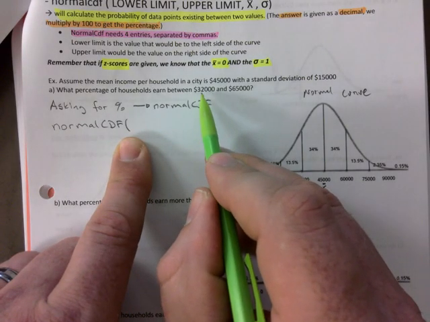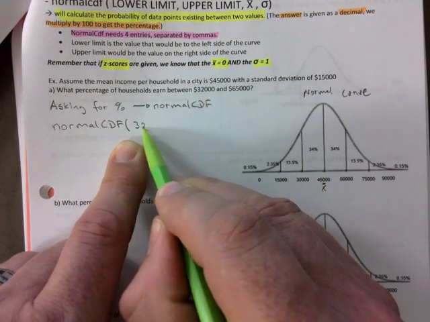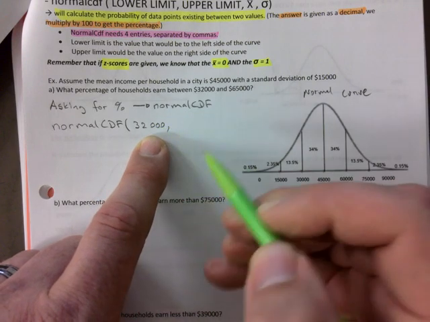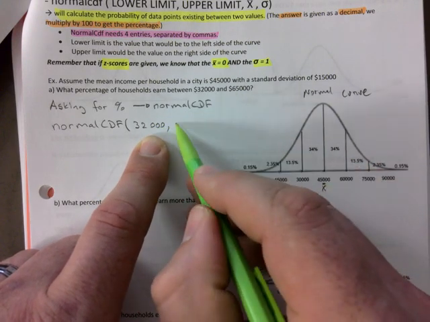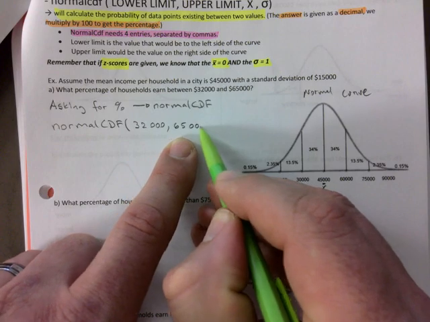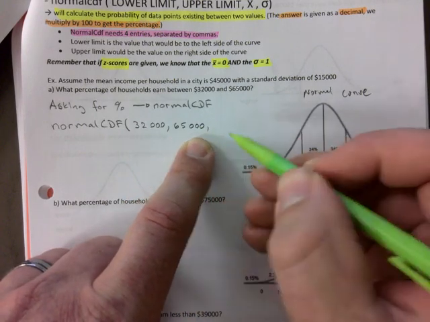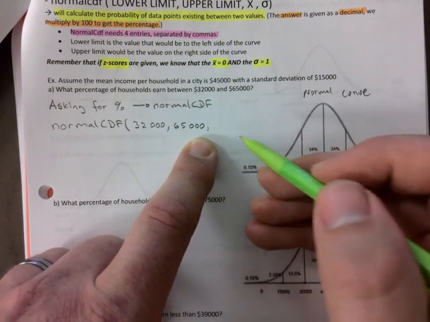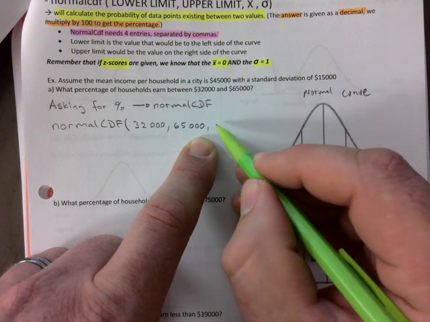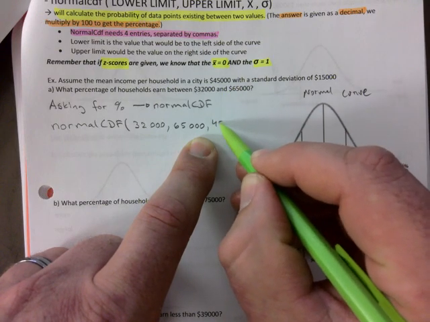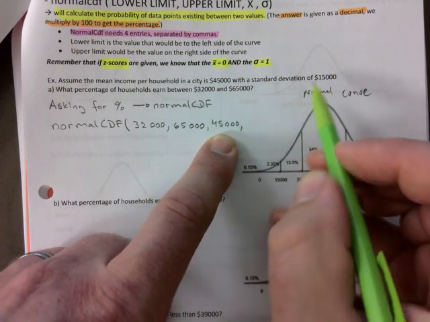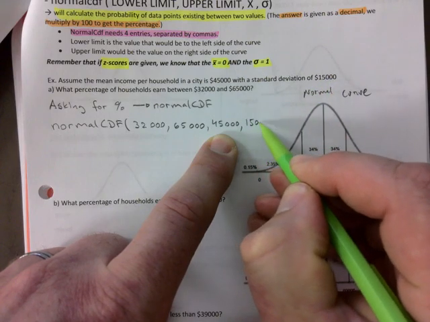In this case, 32,000 is my lowest. It's my lower limit. 65,000 is my upper limit. What else does it need? Mean, standard deviation. So my mean is 45,000. My standard deviation is 15,000.